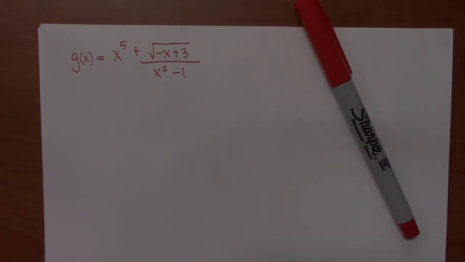So remember we said we had 3 rules, or 3 things we needed to check for, right? We can't have negatives under radicals, we can't have zeros in denominators, and we can only have positive things in logs. So there's no logs here, so we're good with that. The x to the fifth term out front is fine. It will accept all values of x, so we don't have to check that. But we do have a radical, and we do have a denominator, and we have to deal with that.